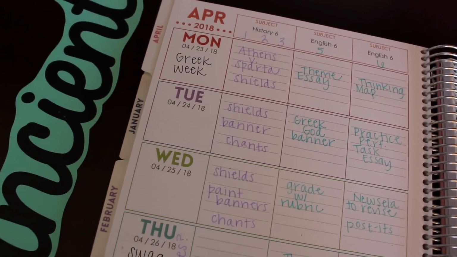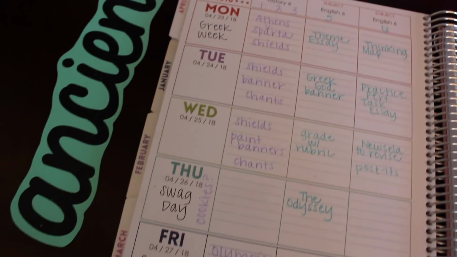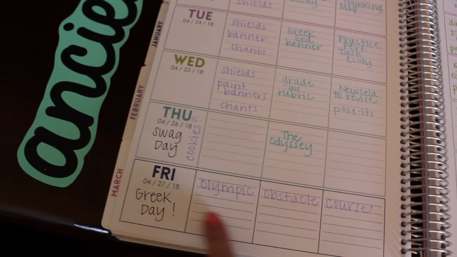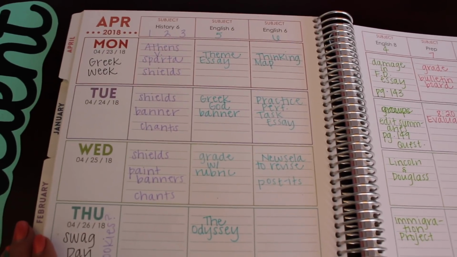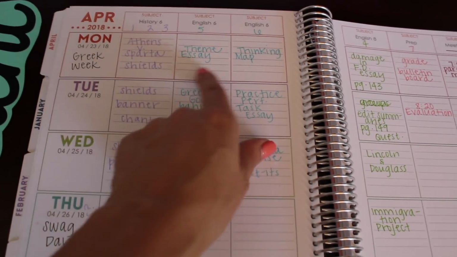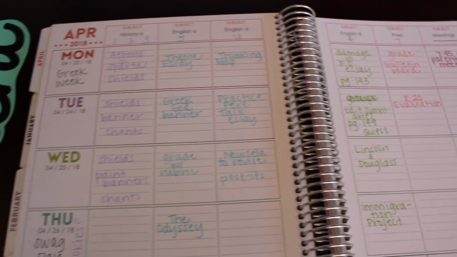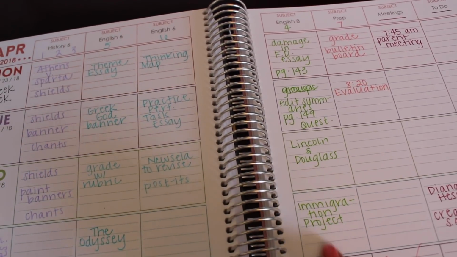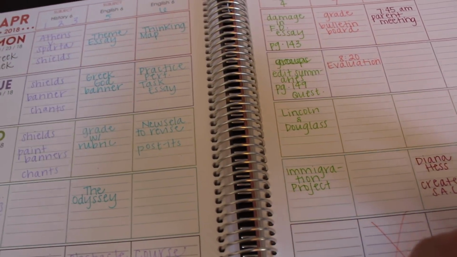We continued preparing for Greek Day, and each class was a different city-state, and this was a whole day. This was really fun. I ran an Olympic obstacle course. And then in my English classes, we were also kind of supporting Greek myths and supporting what they were doing in history. We continued with our Civil War documents in 8th grade, and then we also started an immigration project as we got into the month of May.